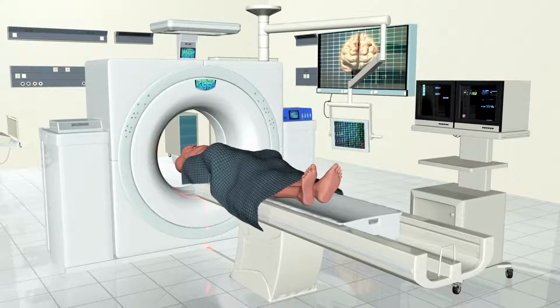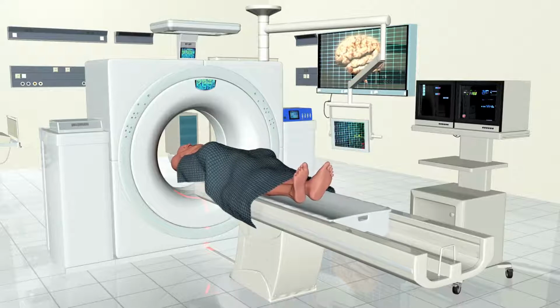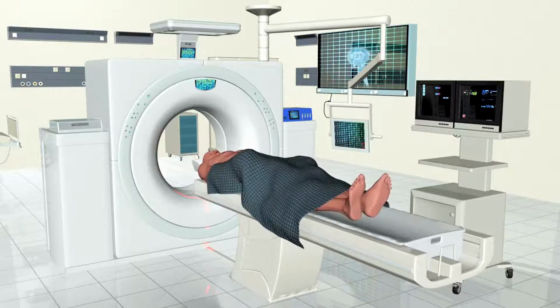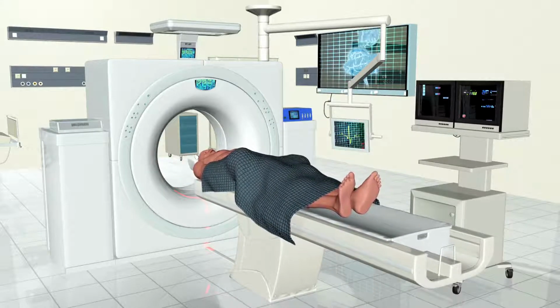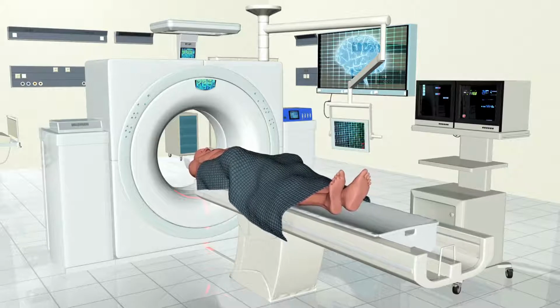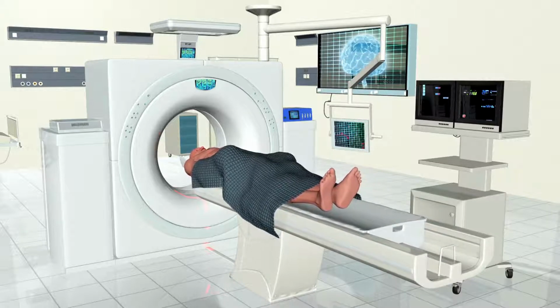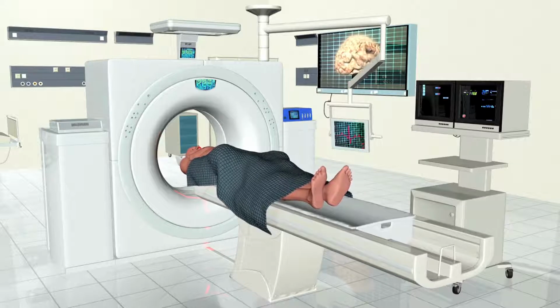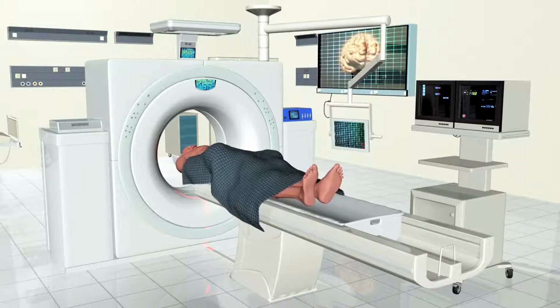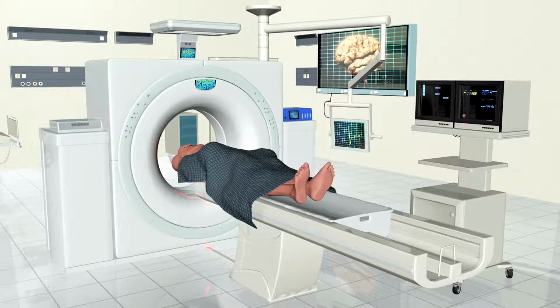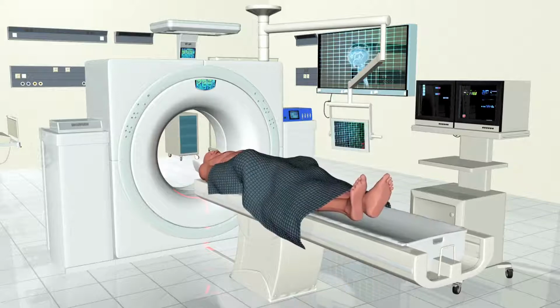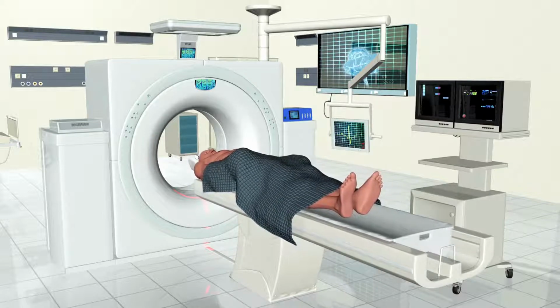The most common type of DMRI is called diffusion tensor imaging, DTI. DTI can be used to look at changes in specific areas of your brain over time or after an injury. This type of scan may help doctors diagnose some diseases and disorders. For example, DTI may be used to see if someone has multiple sclerosis or a stroke.